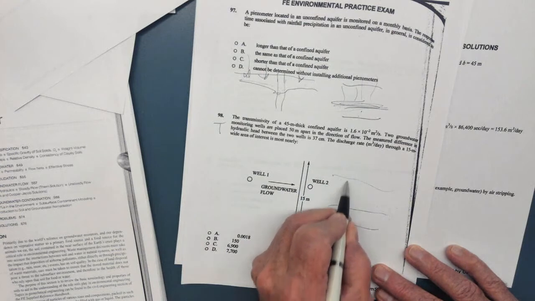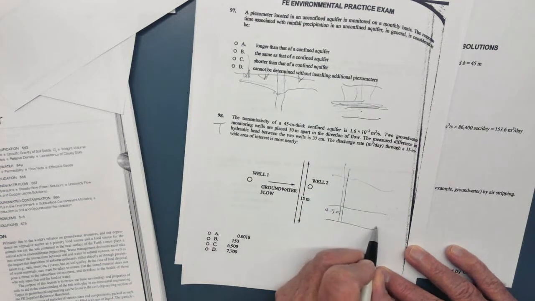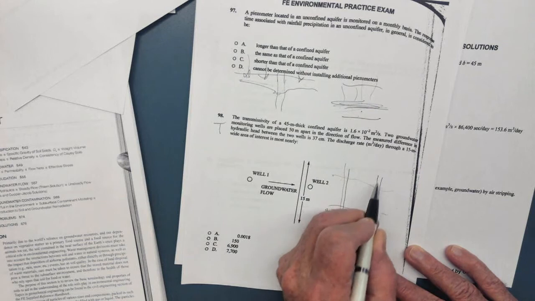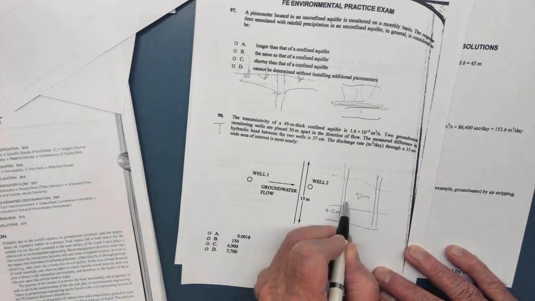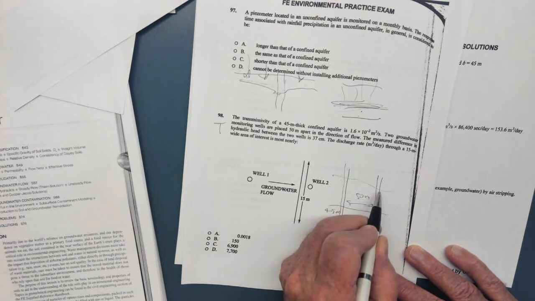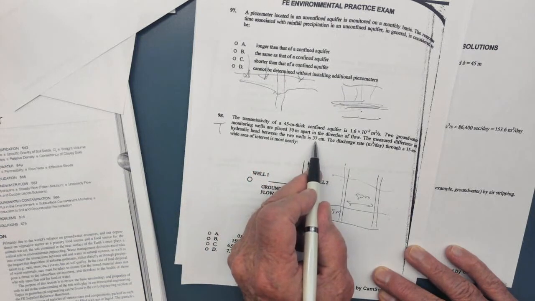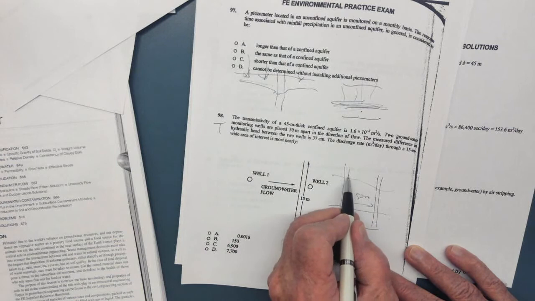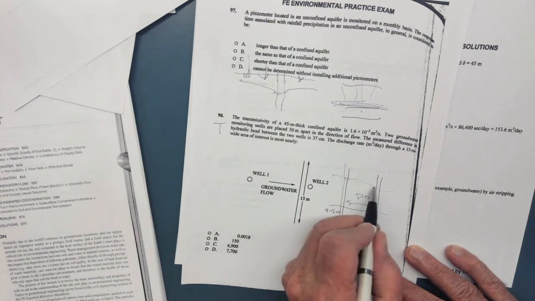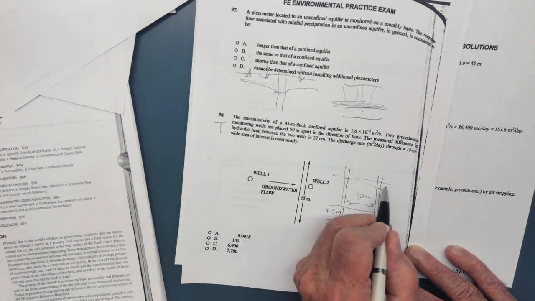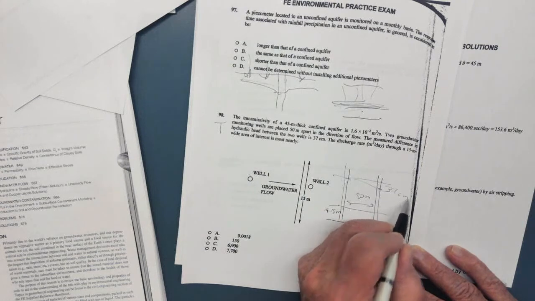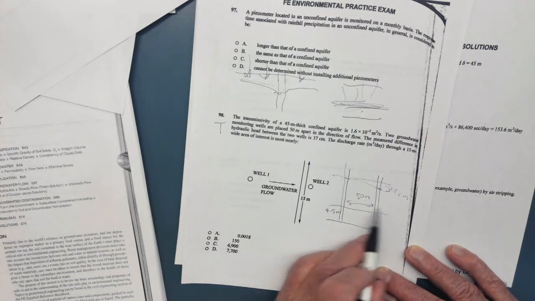I've got a well here in the aquifer, I've got another well here, they're 15 meters apart, and obviously I've got to have a difference in head, and the difference in hydraulic head is 37 centimeters. So this difference in head between here and here is 37 centimeters, okay?